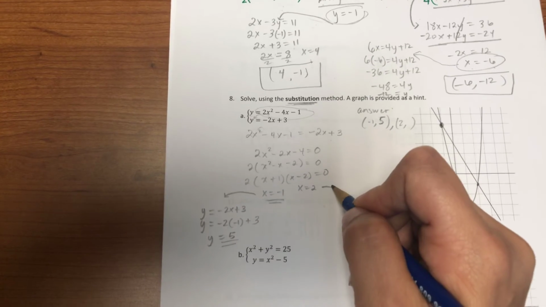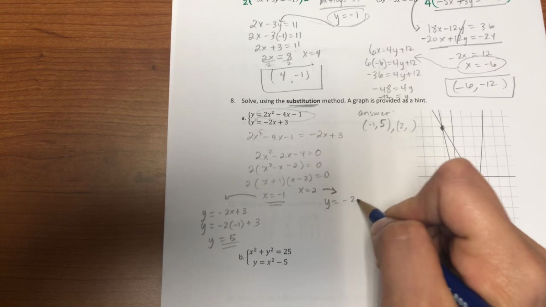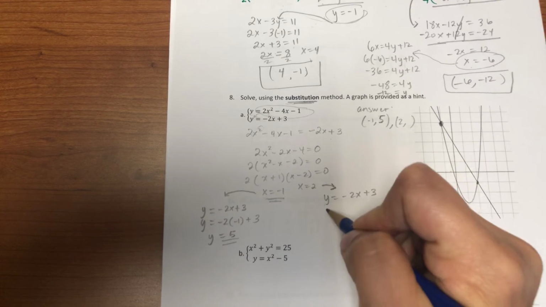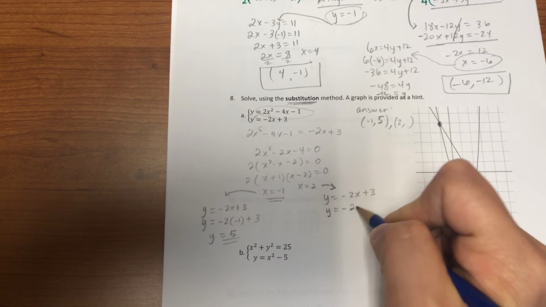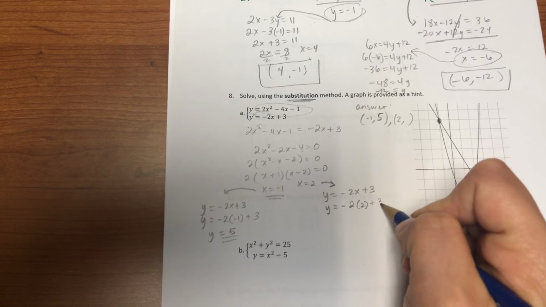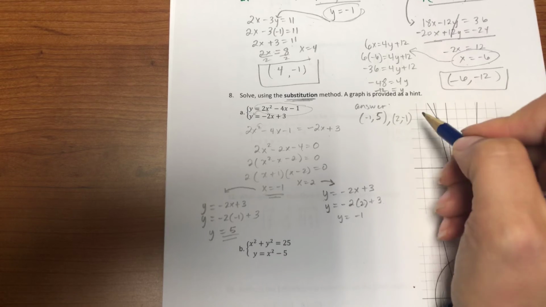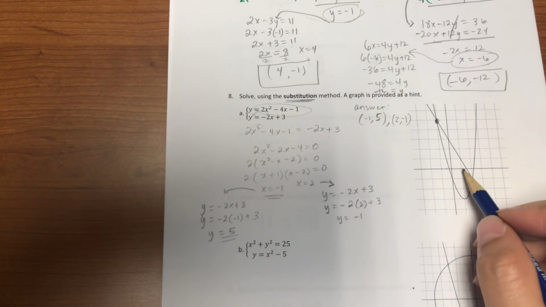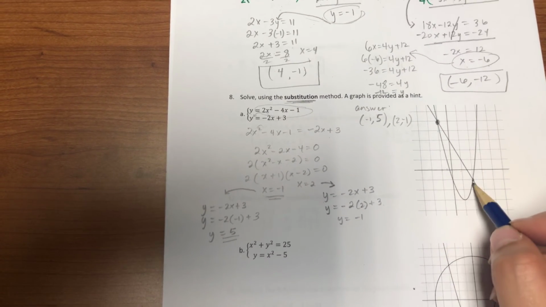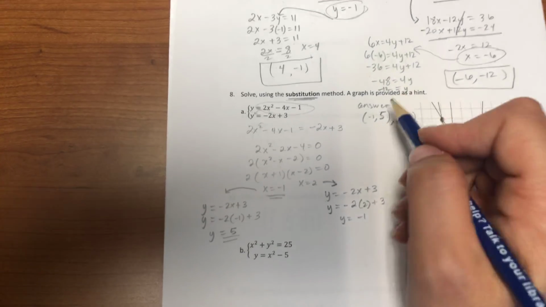And then now we'll do the same thing for here. Y equals negative 2x plus 3. I'm still going to use that second equation. Y equals negative 2 times 2 plus 3. Y equals negative 4 plus 3, which would give me negative 1. Again, we can confirm that with our little image here. We have 1, 2, down negative 1, and in fact that is.